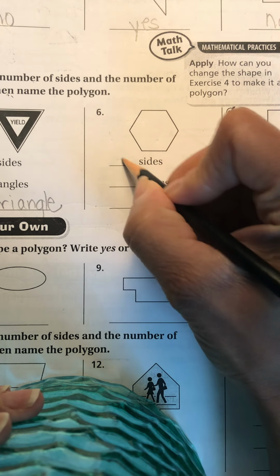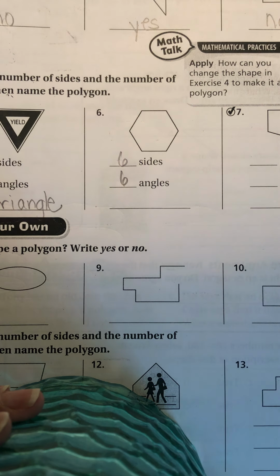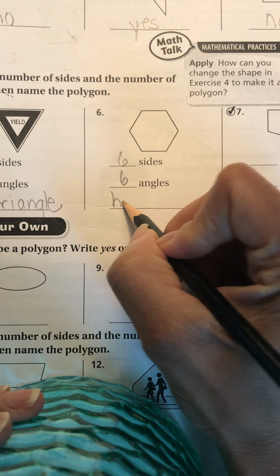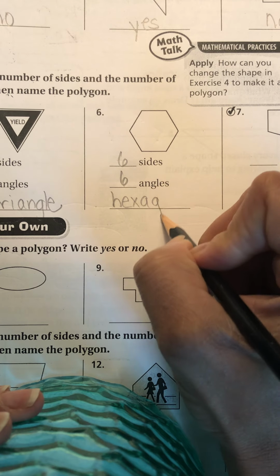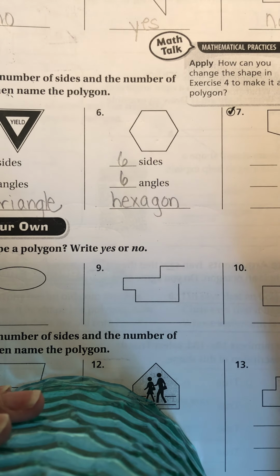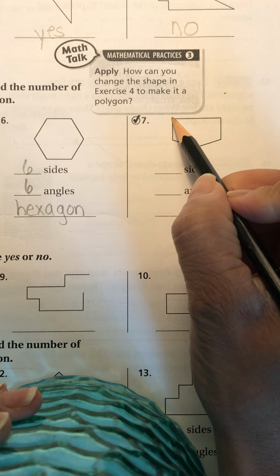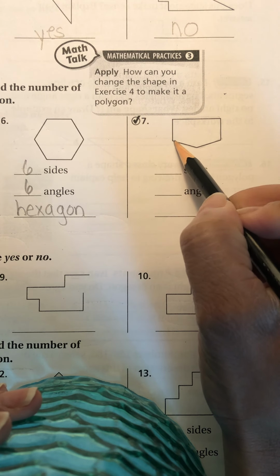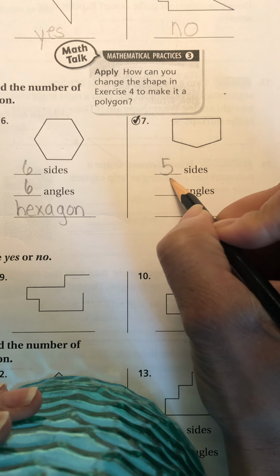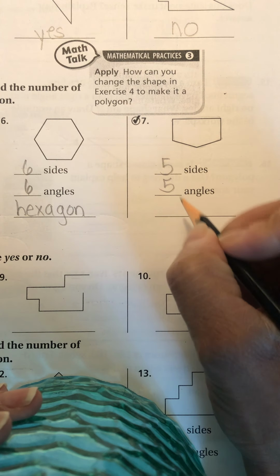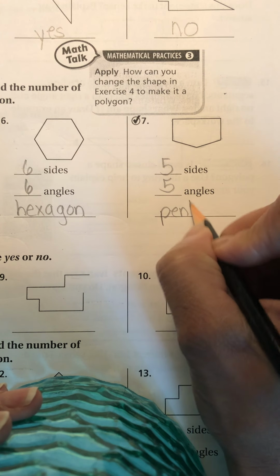So 6 sides, 6 angles. Now again, you could flip back to the other page, but this is a hexagon. That was on the other page. Number 7, count the sides. 1, 2, 3, 4, 5. 5 sides, 5 angles. This also was on the other page. This is a pentagon.